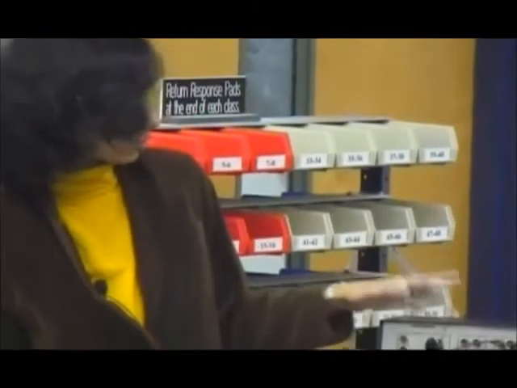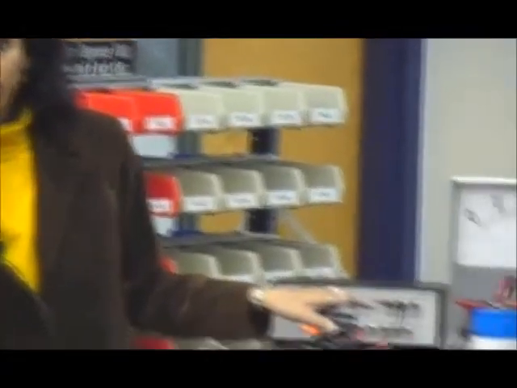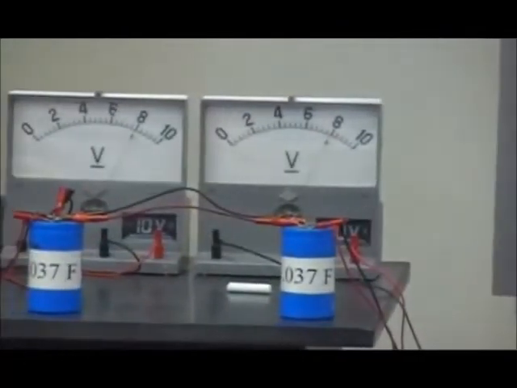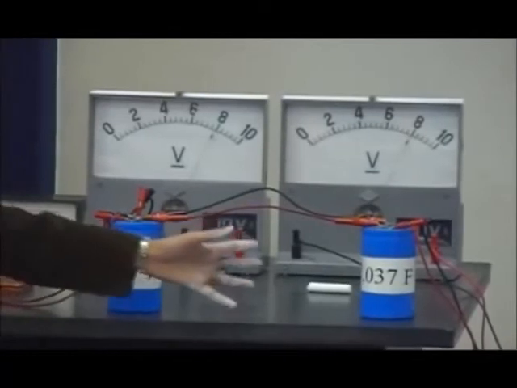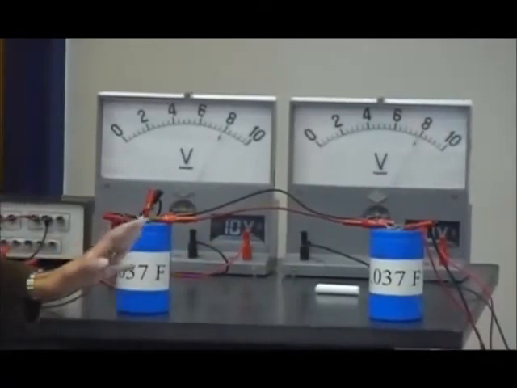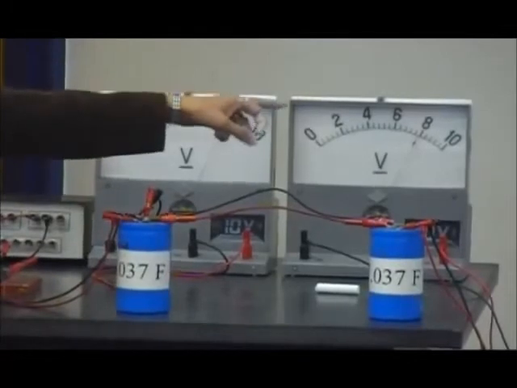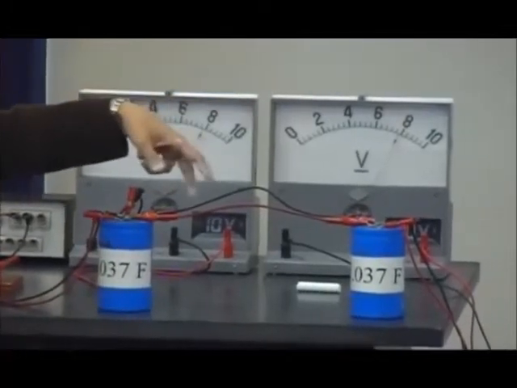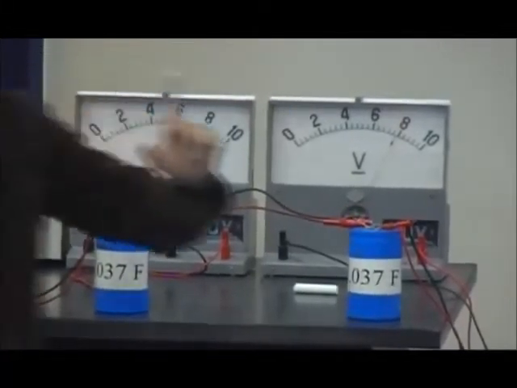Does that make sense? So these two capacitors are connected to each other in parallel. By the way, these two happen to have the same capacitances. What happens if their capacitances were different? Would they still have the same voltage across them since they are in parallel? Yes, that's what I'm trying to say.